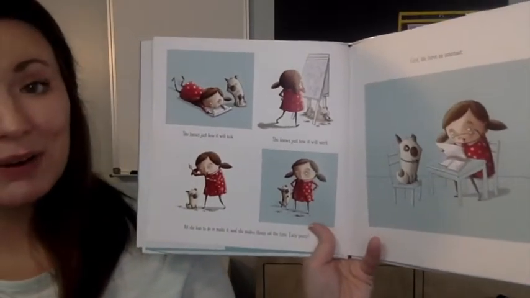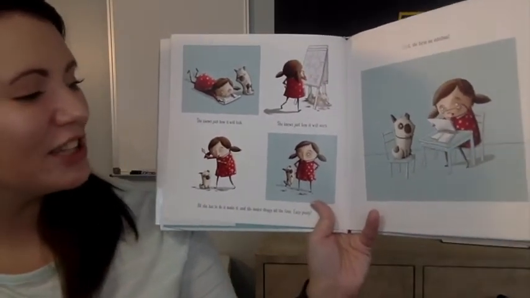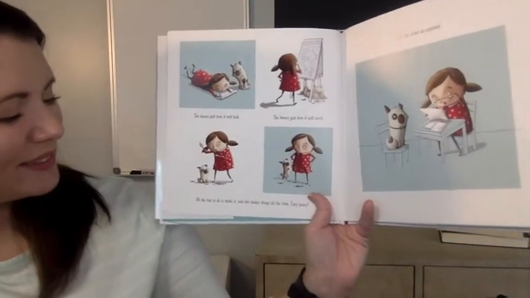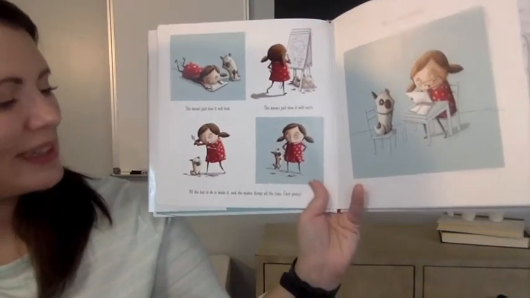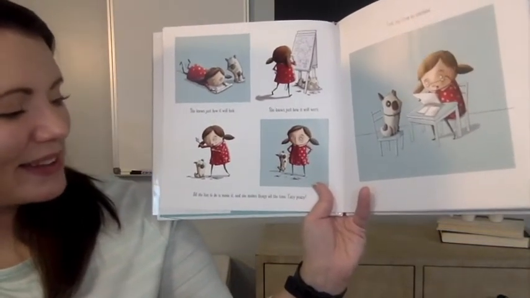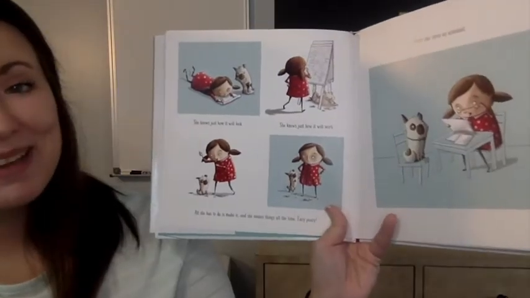She knows just how it will look. She knows just how it will work. All she has to do is make it. And she makes things all the time. Easy peasy.